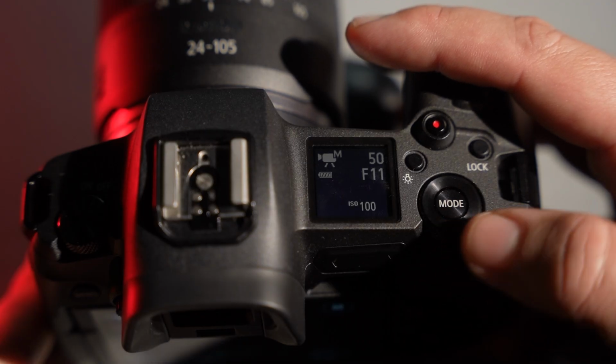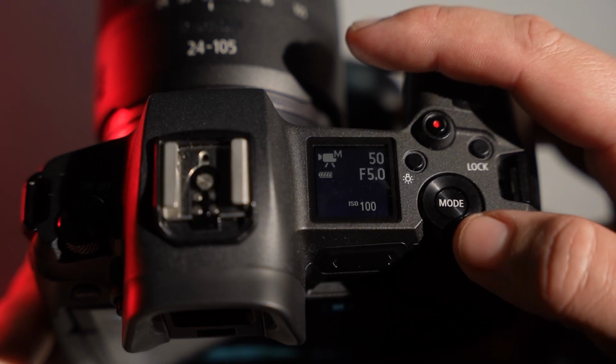Now, assuming you're shooting in manual mode, we have to make sure our shooting settings are all correct to achieve our intended image. To do this, we're going to use a concept called the triangle of exposure, which focuses on aperture, shutter speed, and your ISO. First, we're going to cover aperture. You could adjust this by using the back dial on the top right.